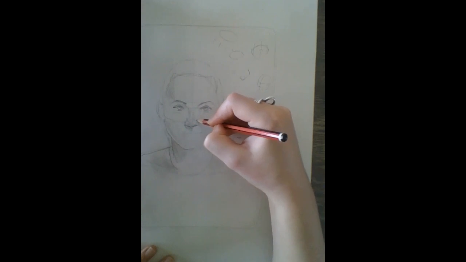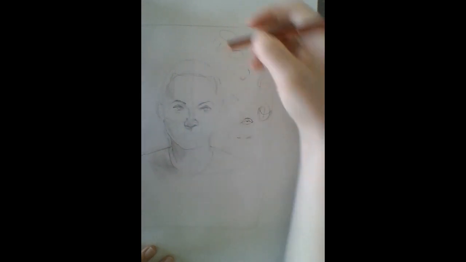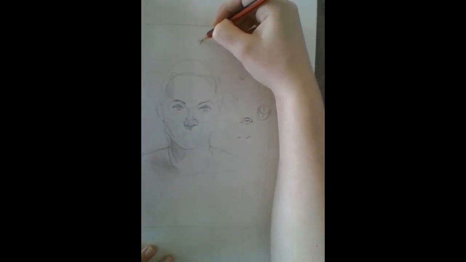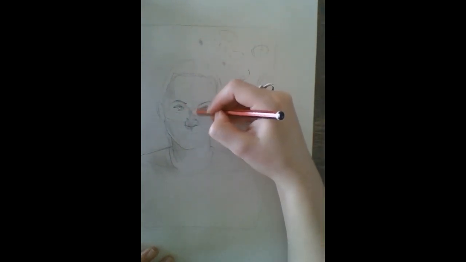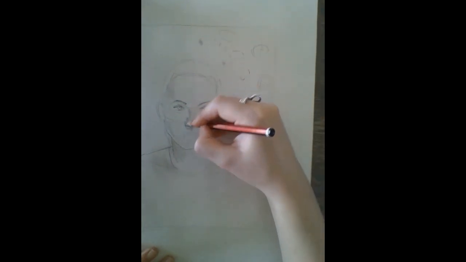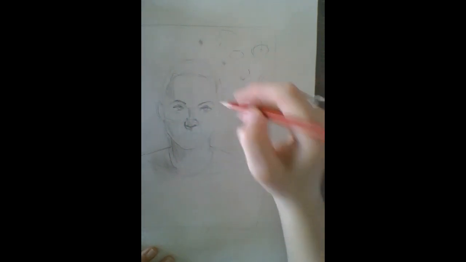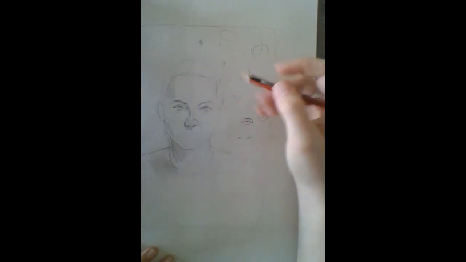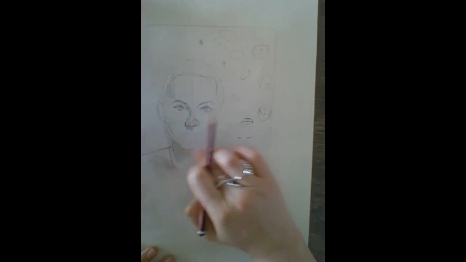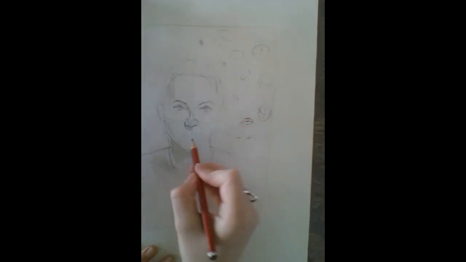And I'm using a bit of cross-hatching here, which is just using parallel lines and going over each other. You don't have to do that. You could use just a darker line, so you could just go like this. You could just show shadow by pressing a bit harder with your pencil, or you could smudge like I did down here. You could shade and then smudge. Lots and lots of different ways.